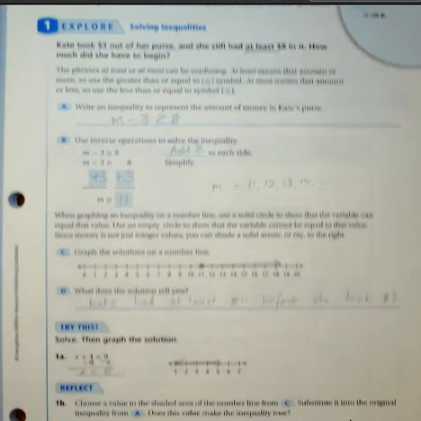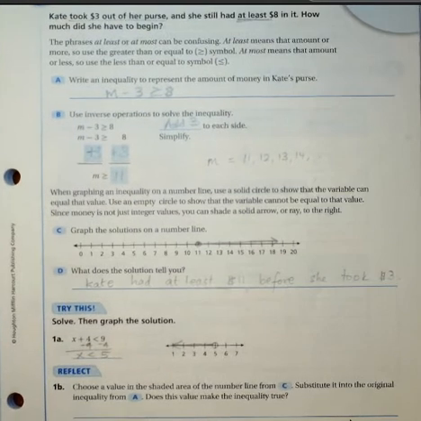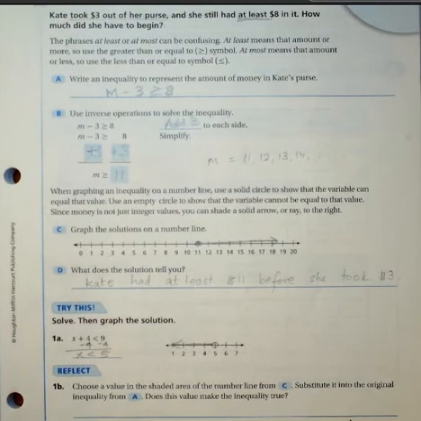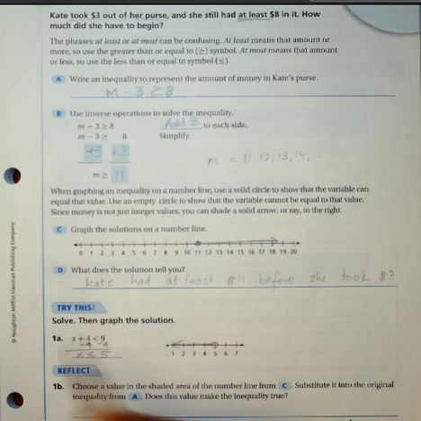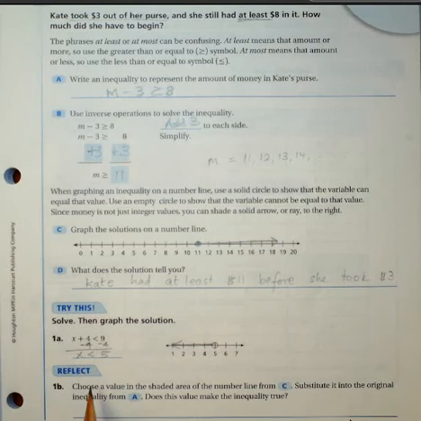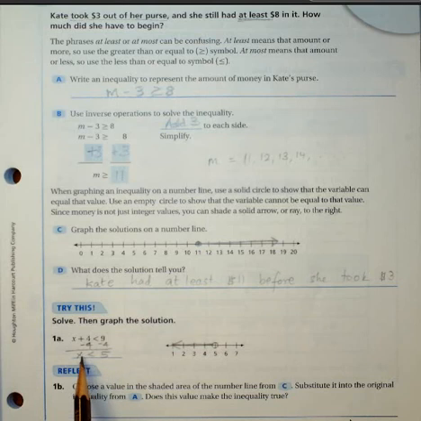And then the next question says, choose a value in the shaded area of the number line from C. So I'm going to choose a value here, 3. Or actually, they want you to substitute in the original inequality from A. So I'm substituting back in the equation, or let's just use this equation. So 3 is less than 5. Is that true? Yes. Right?